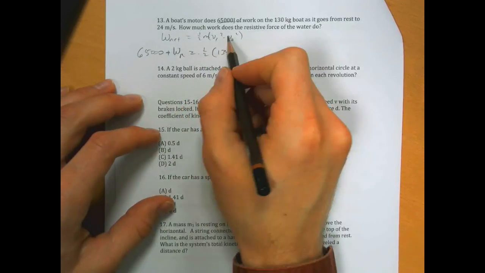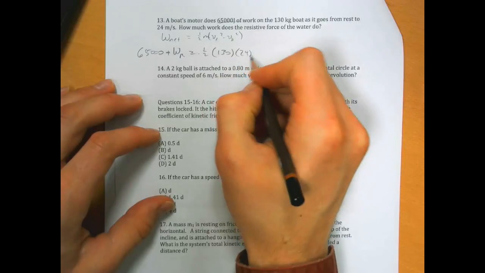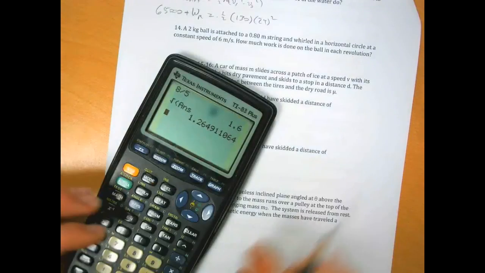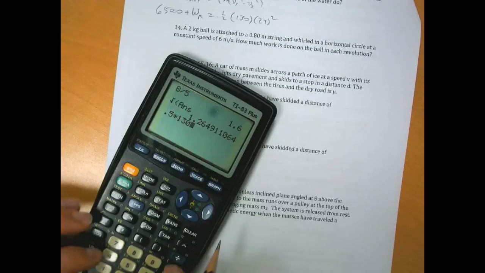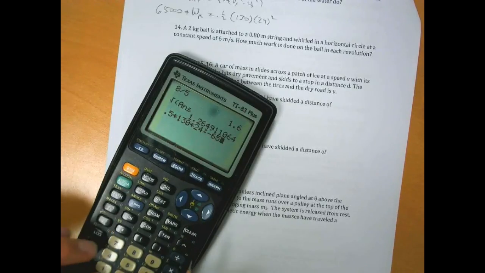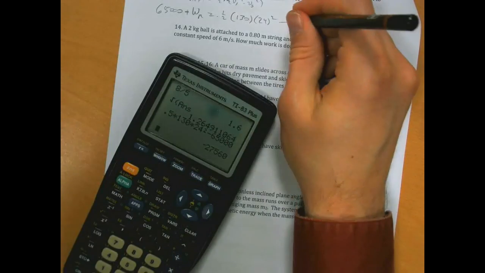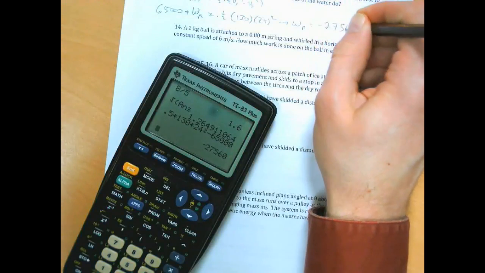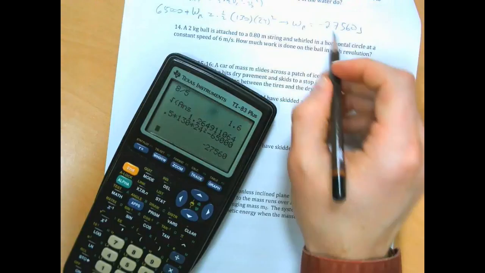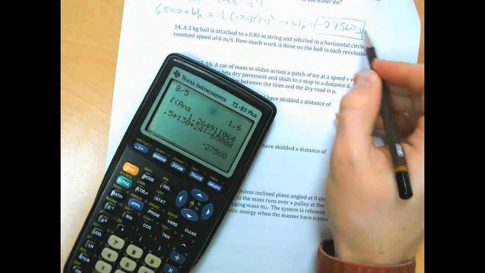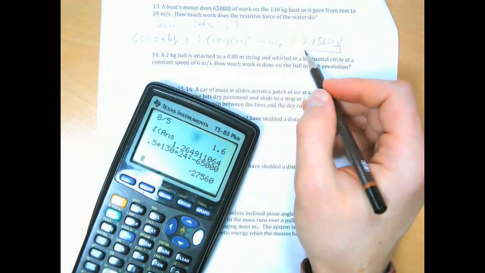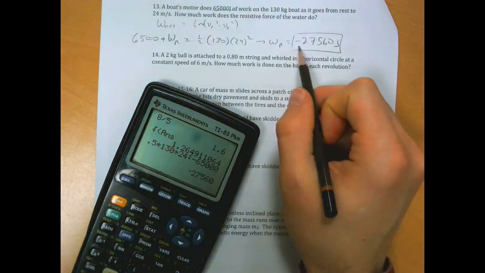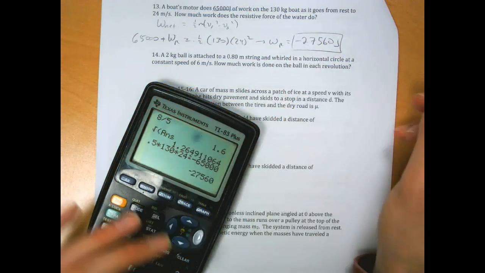Starts from rest, so v naught is 0. And then we can go ahead and calculate. And the work done by the resistive force of the water comes out to minus 27,560. We stop and think for a moment. Does that make sense? Well, the resistive force would be acting in the direction opposite that the boat is moving, so it does make sense that that would do negative work.